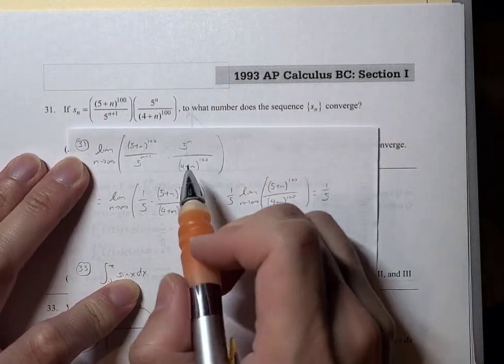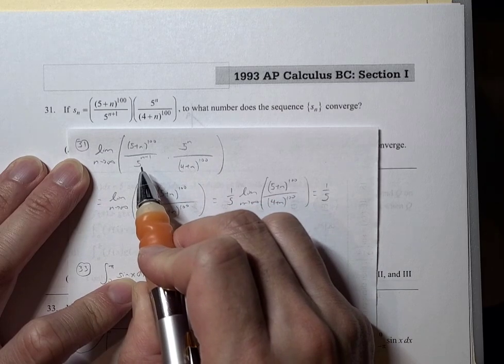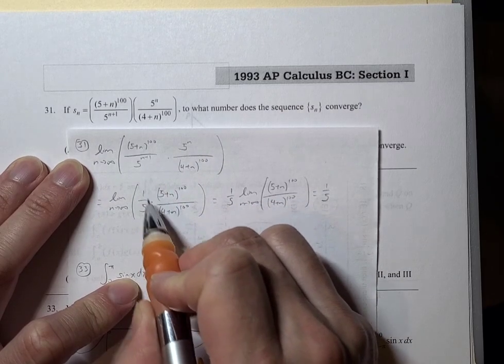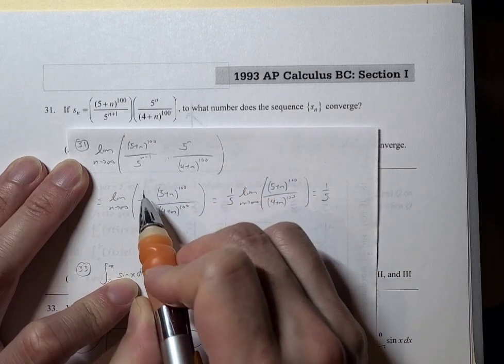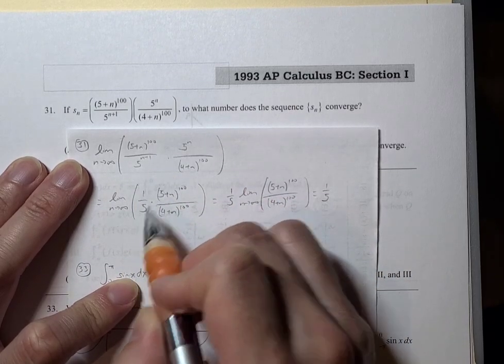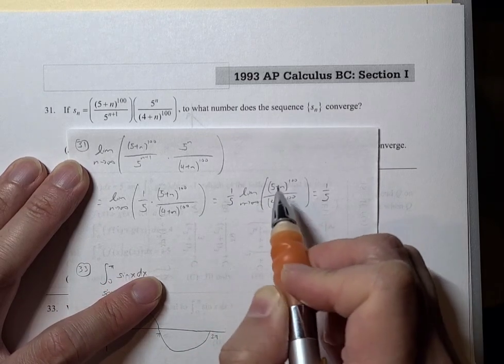And this is quite easy because, first of all, we can simplify 5 to the n divided by 5 to the n plus 1. That just becomes a fifth, which I can pull out of the limit, which I did over there. So this simplifies to a fifth, and then I pull it out, okay? So we're still left with this. How do we find this limit?